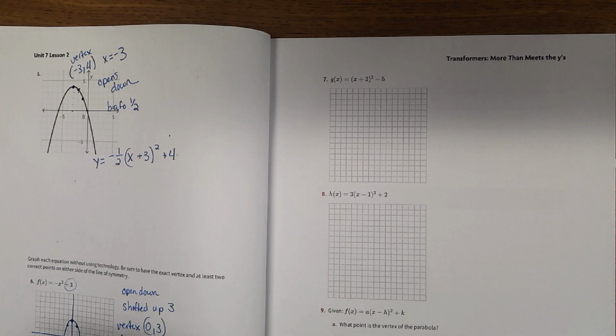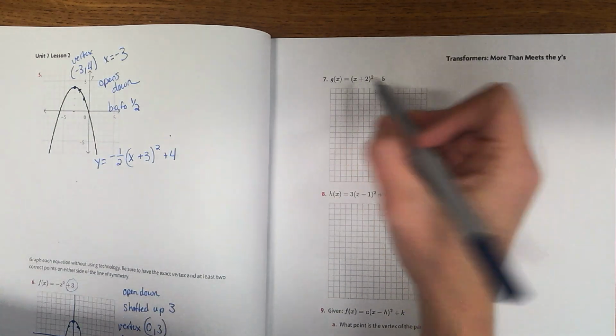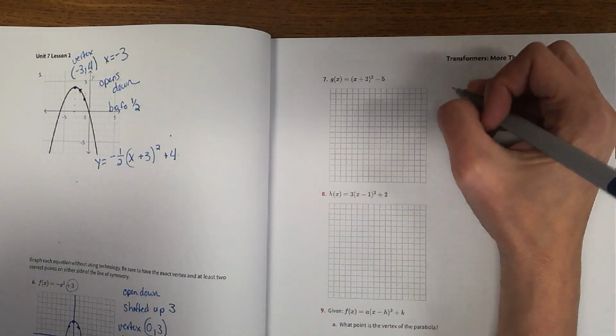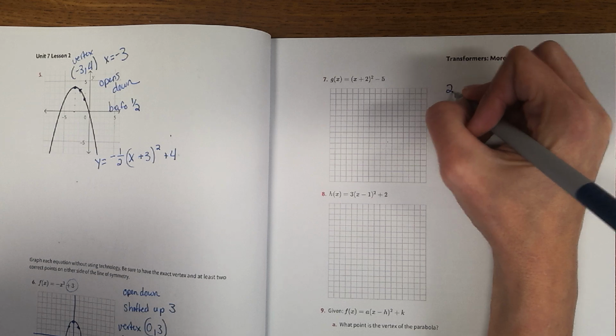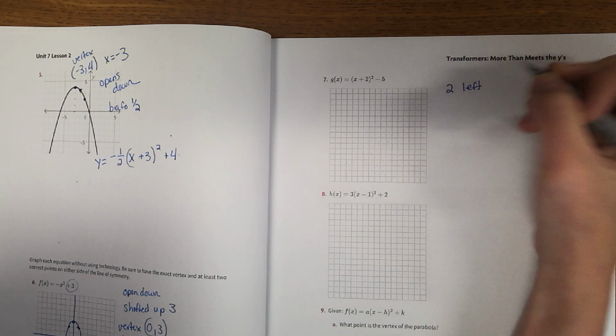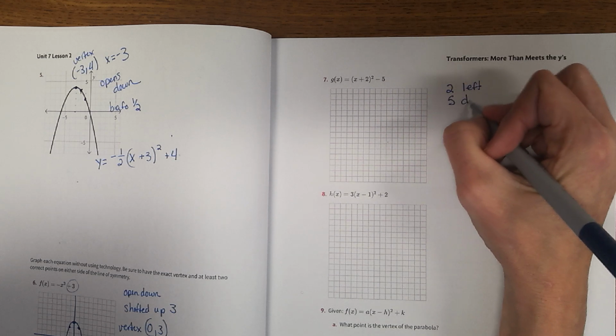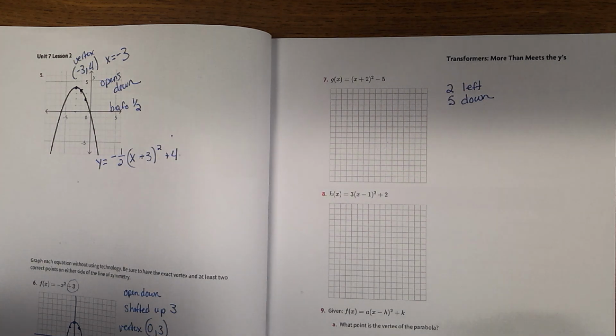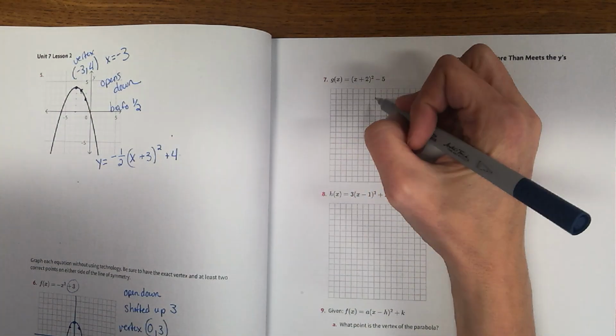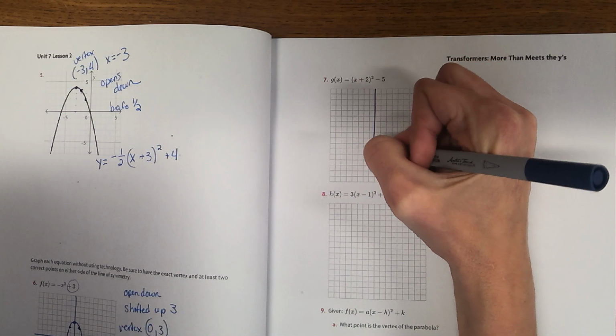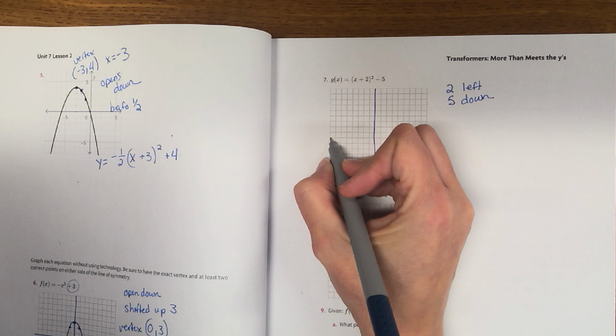Let's break down all the different changes that we see. Okay, so I'm seeing this right here, right, +2. So that means in this case, it's going to have been moved to the left, right? It's always that reverse we have to think about. And then this one is also 5 down. So every one of my points is going to be shifted 2 to the left and 5 down. So let's think about throwing this on the graph.